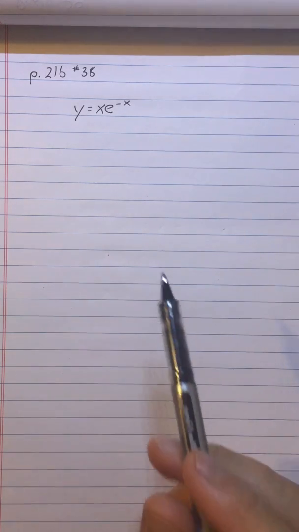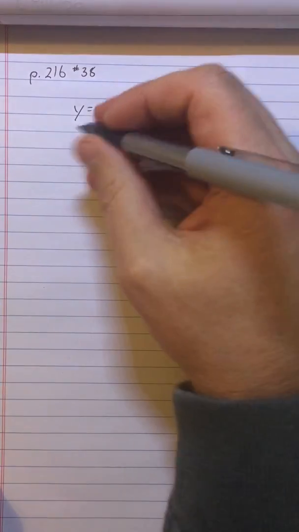So here's a somewhat less straightforward one that I thought also gives you a good example to compare the second derivative test and first derivative test. The book specifically requires you in these problems to use the second derivative test. So that is where we will start. I want to find the critical points.